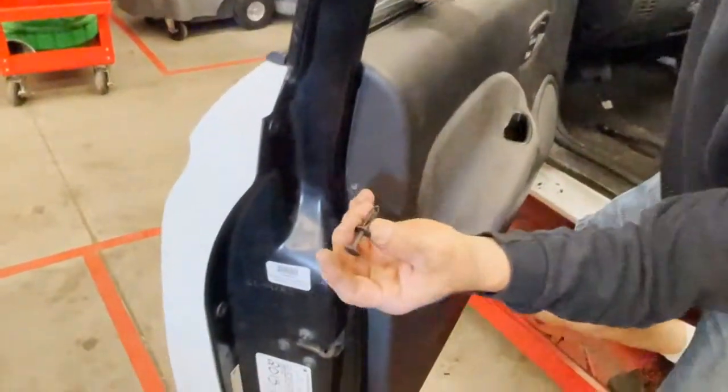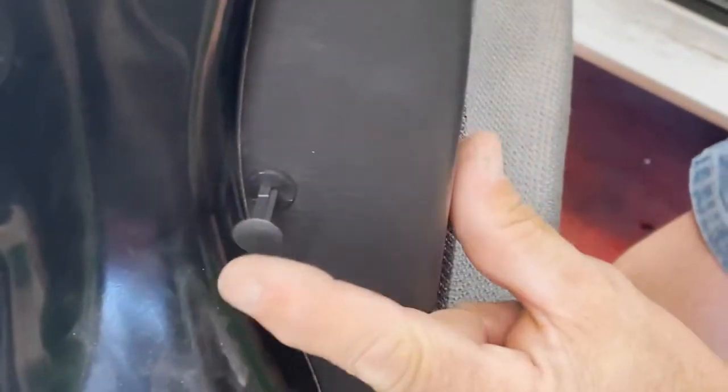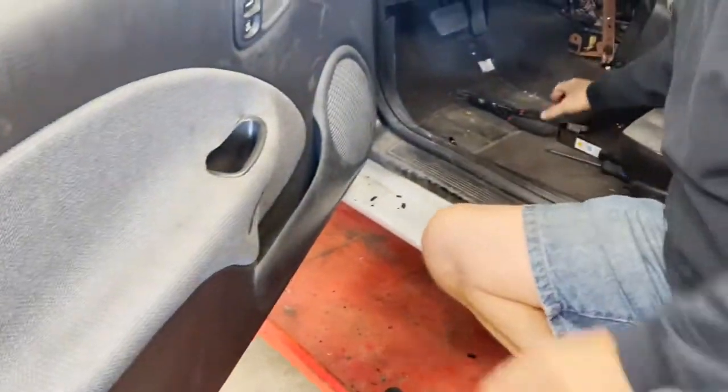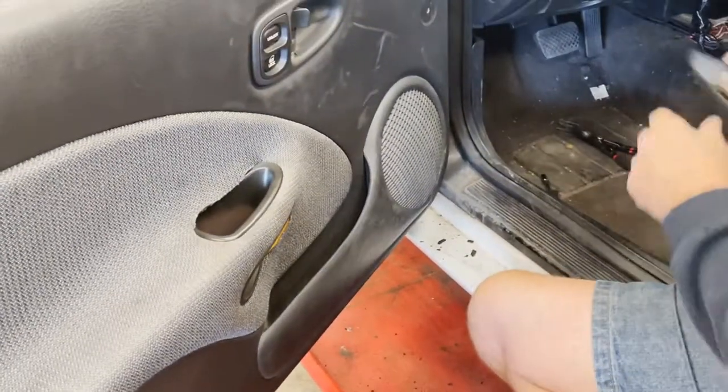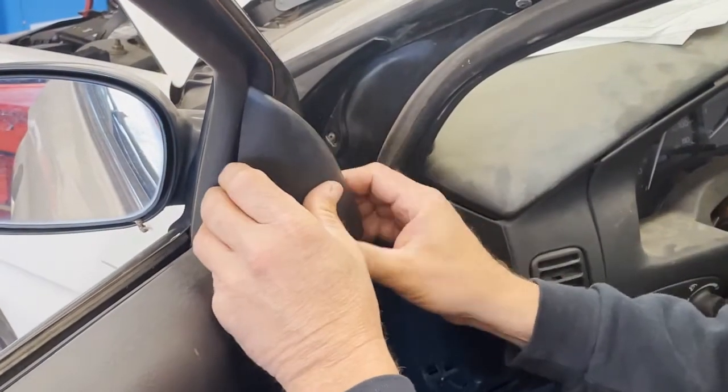So guys, remember this little pop clip right here? I've got it set up to go right into the hole. You push the body of it in first, and then you just push this center clip in, and that locks it in place. Don't forget there was a little plastic cover up top here, and this just snaps in once you get it lined up right.